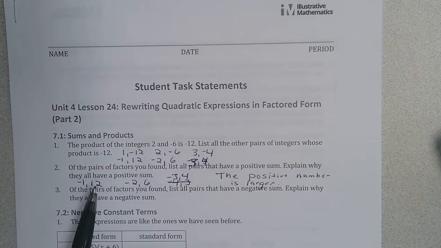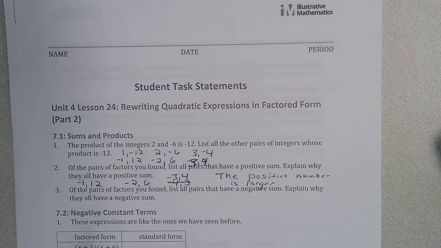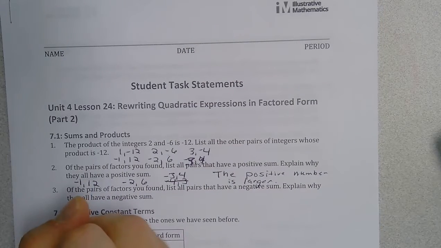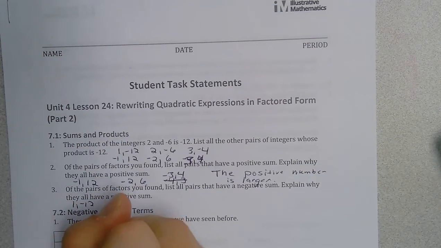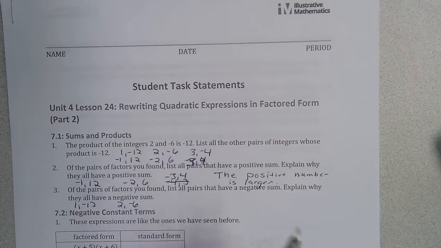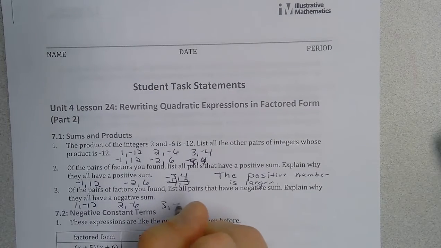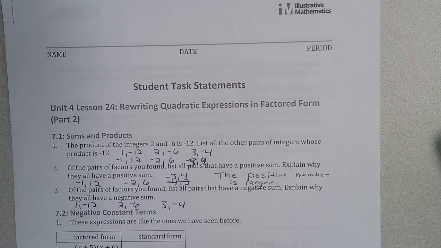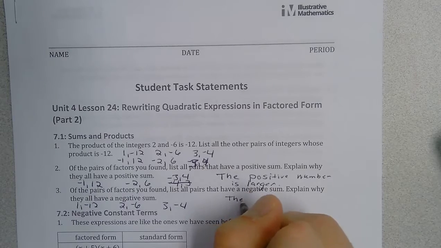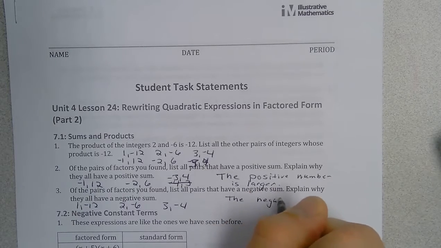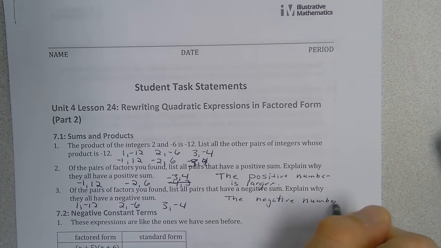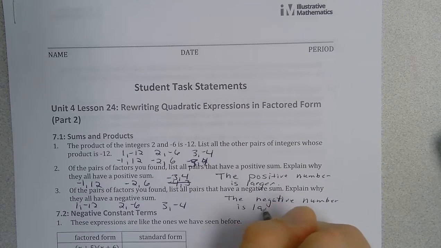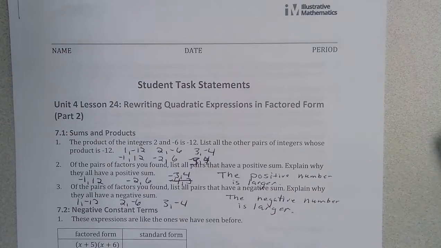So to list the pairs that have a positive plus a negative where the sum is going to be negative, I can just change. I have 1 and negative 12, that's going to be negative. 2 and negative 6, that's going to be negative. And 3 and negative 4 is also going to be negative. So the negative number is larger.